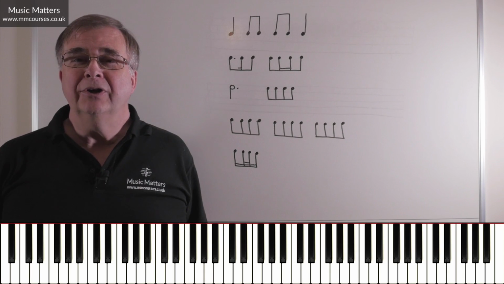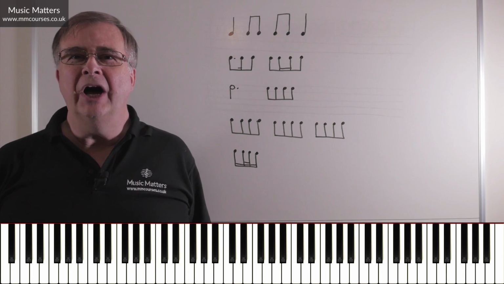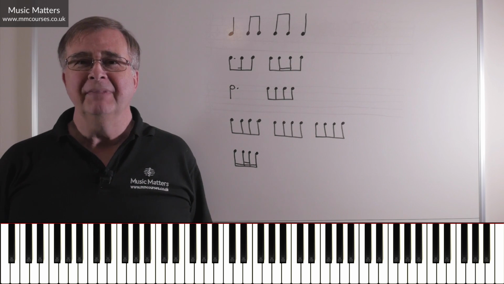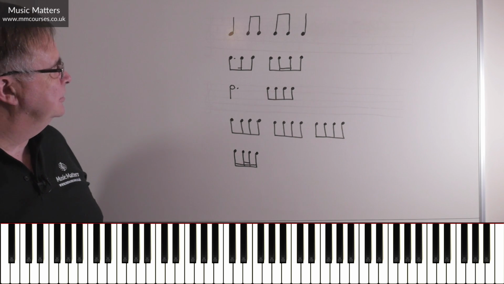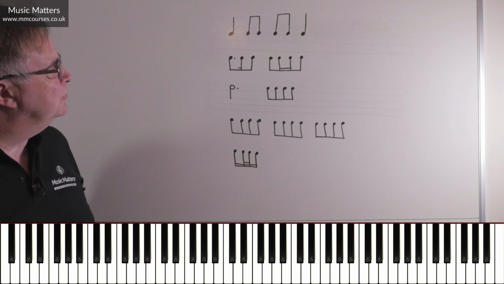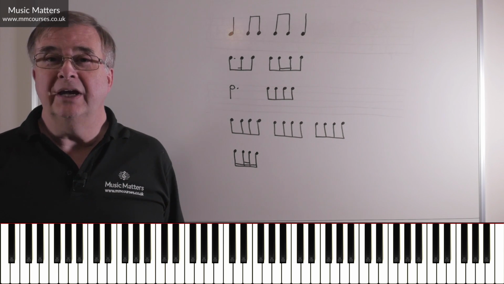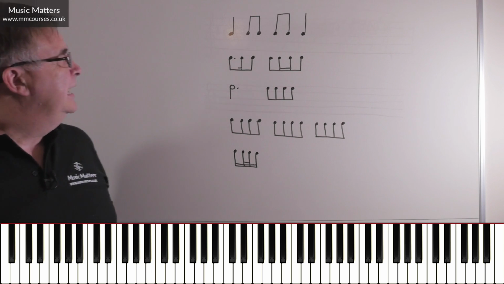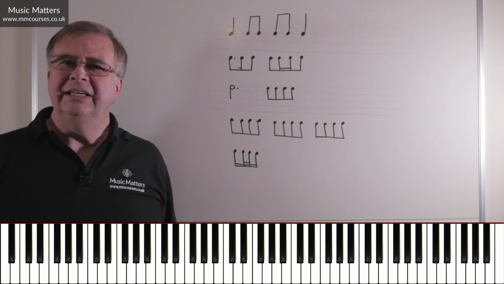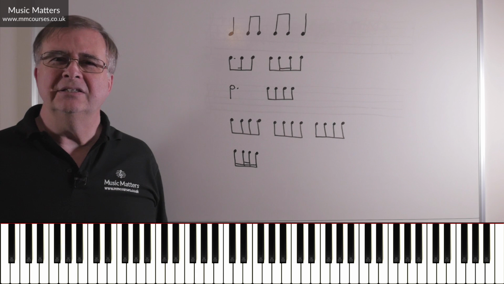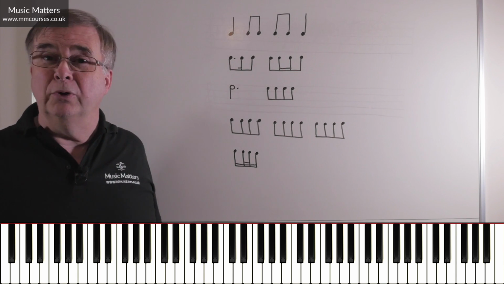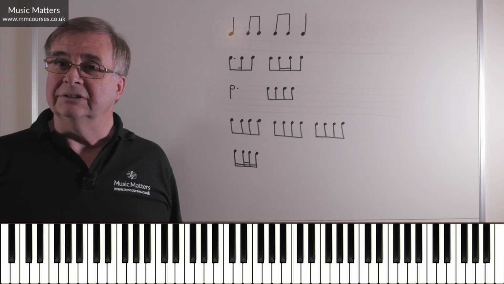Hi and welcome to this Name the Time Signature quiz. What I have on the board are 3 different rhythms, and the idea is to see whether you can name the time signature. Now, it may be that there's more than one possibility in some cases. In other cases, it may be that there appears to be more than one possibility, but in fact there isn't.